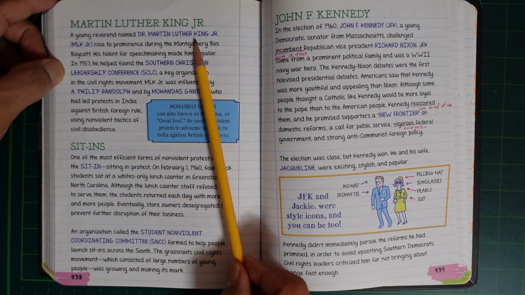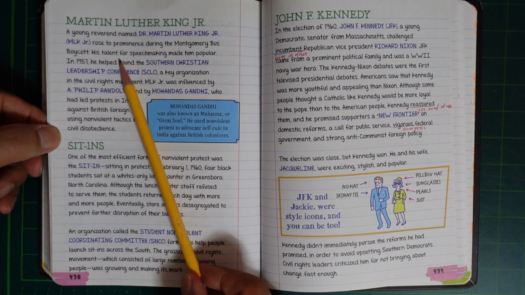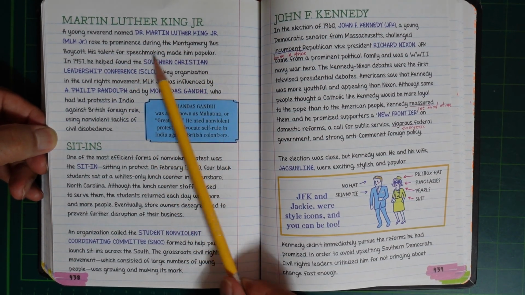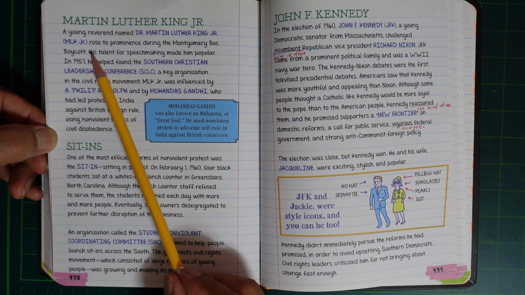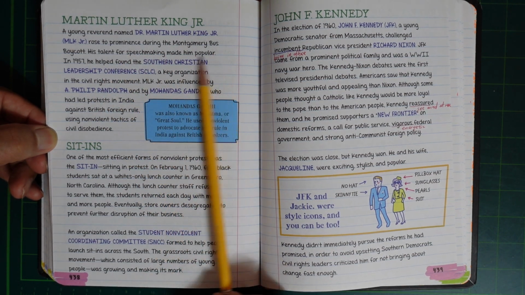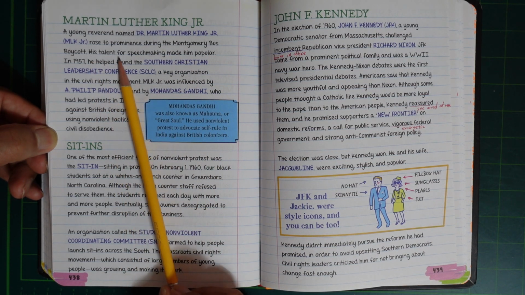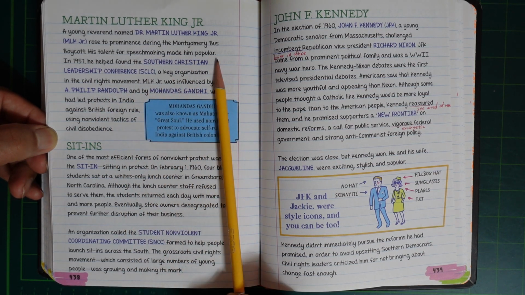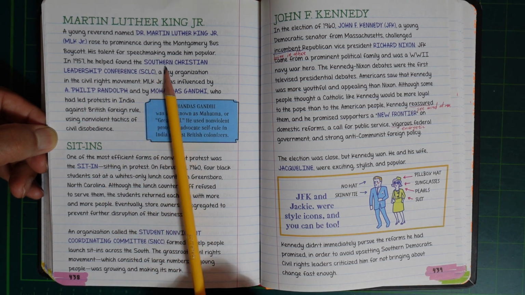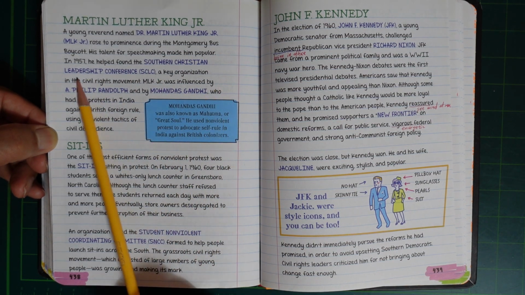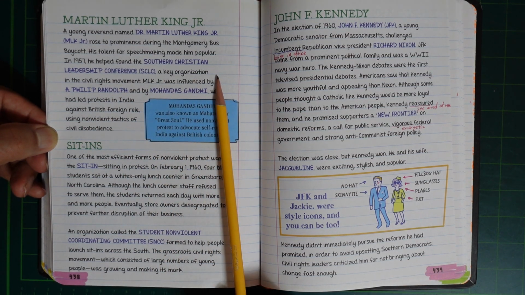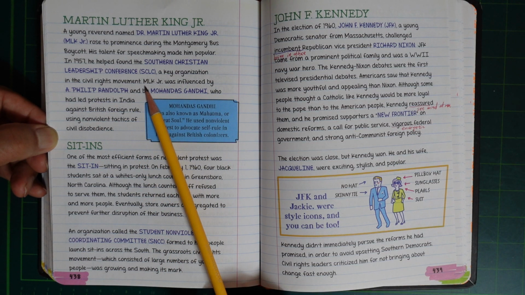Martin Luther King Jr. Dr. Martin Luther King Jr., MLK Jr., a young reverend, rose to prominence during the Montgomery bus boycott. His talent for speech-making made him popular. In 1957, he helped found the Southern Christian Leadership Conference, SCLC, a key organization in the civil rights movement.